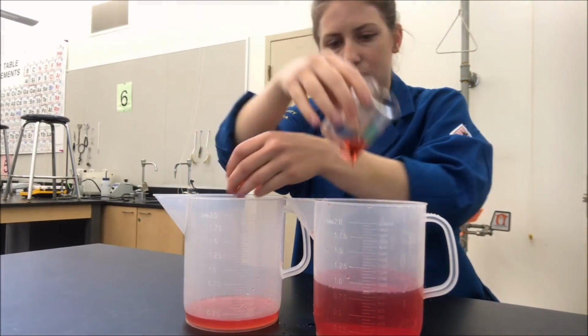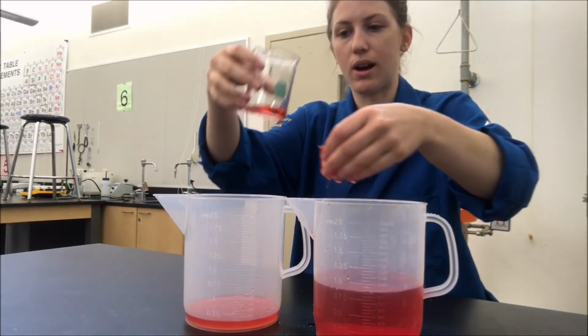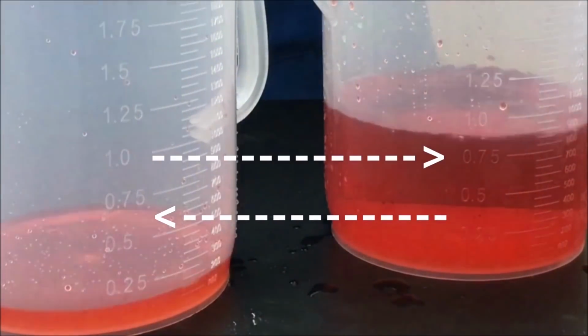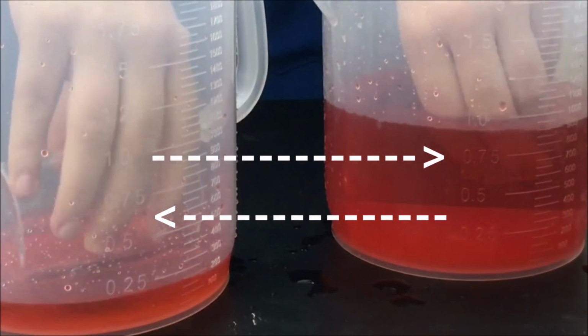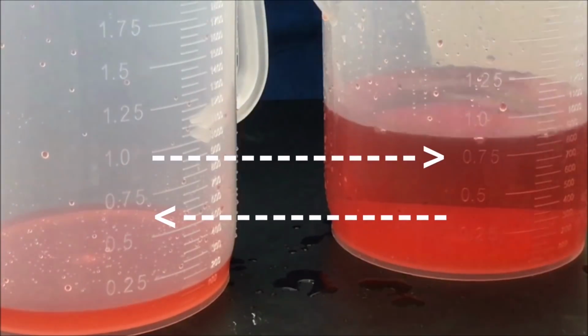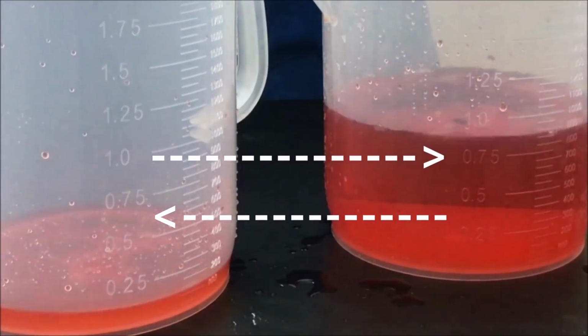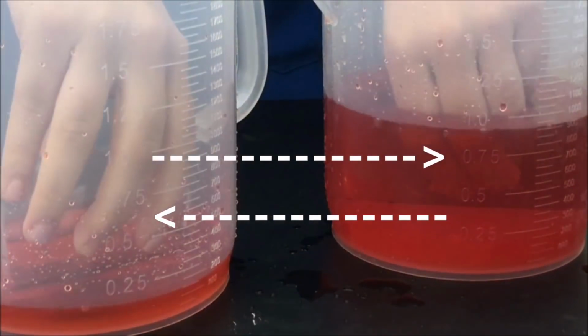If we read the front of our beakers, you'll see that they don't change after a while. You can see here that the amount of volume in our product side is remaining constant at 150 milliliters, while on our other side, our volume is staying constant at 900 milliliters.